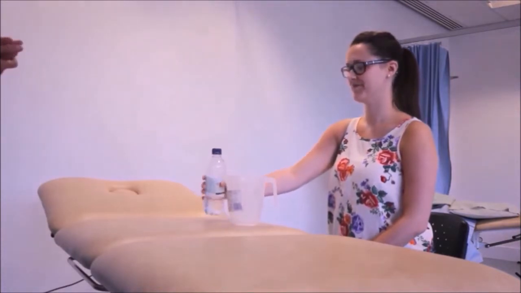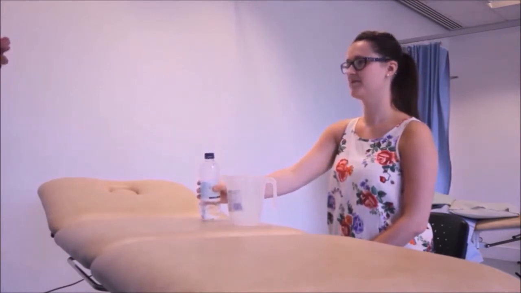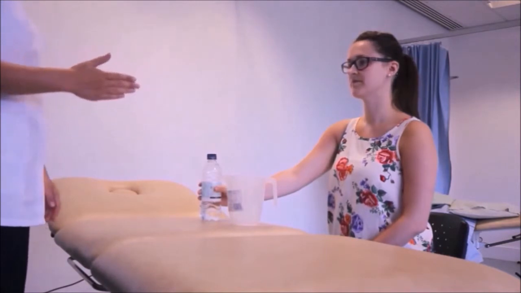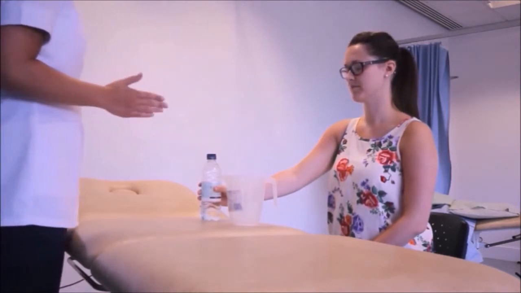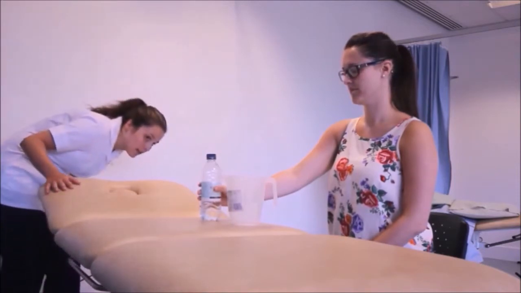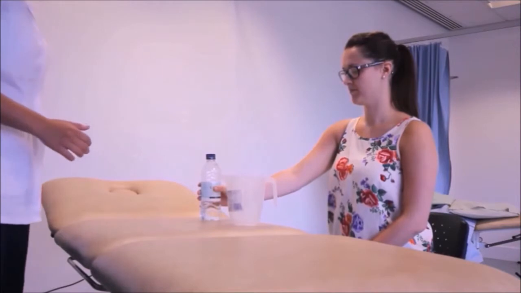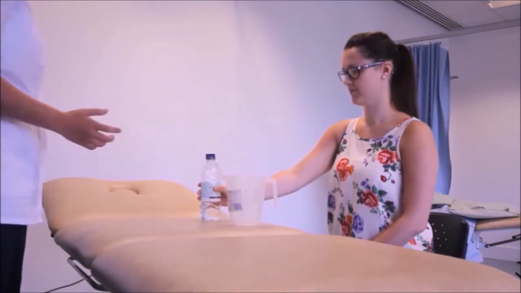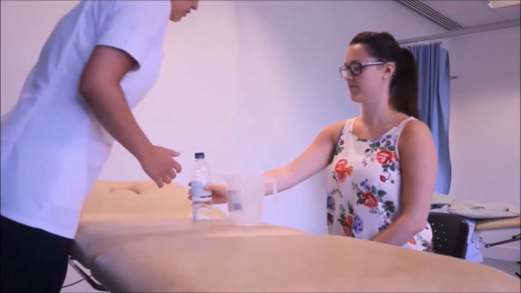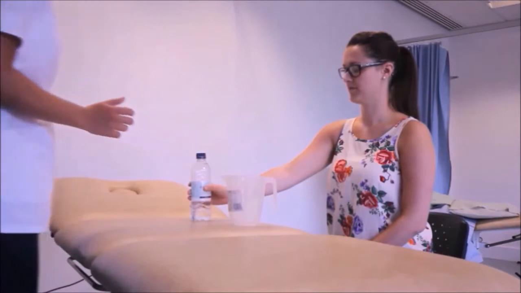Yeah, can you do it again for me, please? Okay. So I'll start with that position as mid-prone. Okay. So starting mid-prone, start with slight radial deviation. And neutral for flexion and extension.